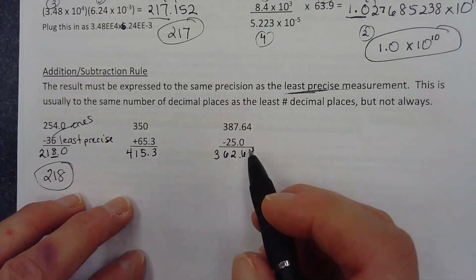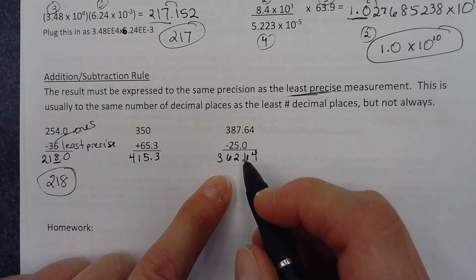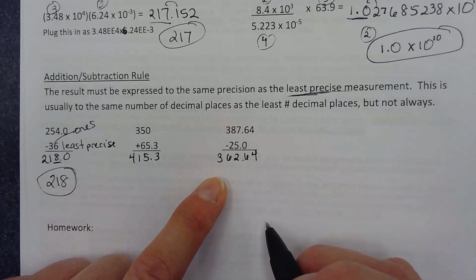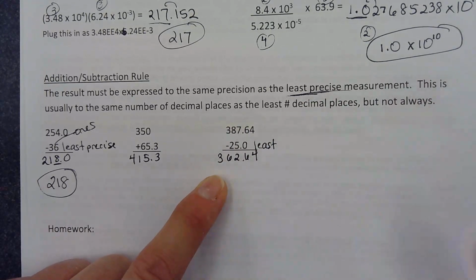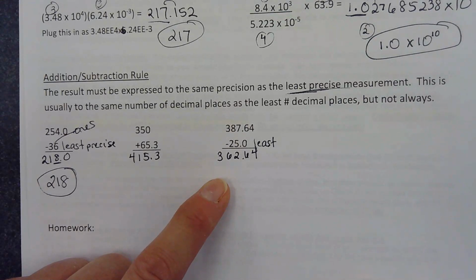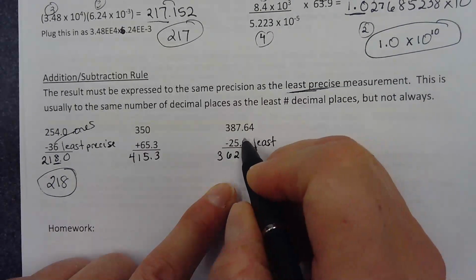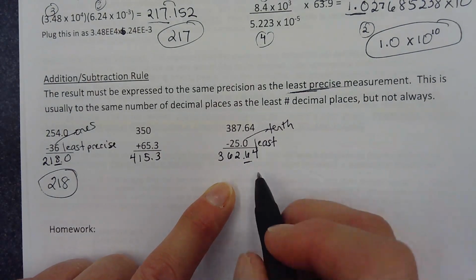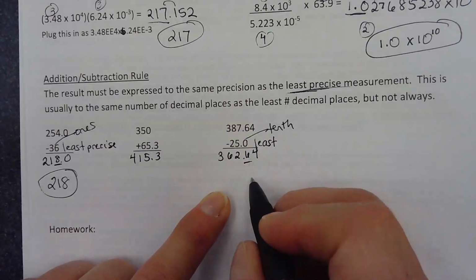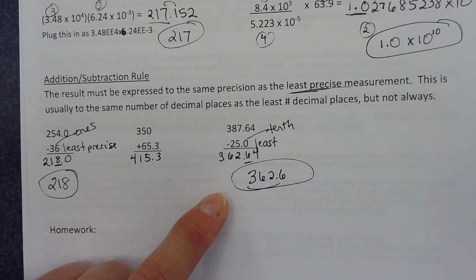All right, I'm gonna skip the middle one for a minute and I'm gonna go to the last one. This one is actually the easier one. Which of these is the least precise? 25.0 is the least precise. And it actually has the fewest decimal points, so that's why I said it's the easiest to figure that out with. It has one place after the decimal. That means it's rounded to the tenth place. So we round this one to the tenth place. Does a 4 make a 6 go up? So what's my final answer? 362.6. 362.6. Yes or no? Okay?